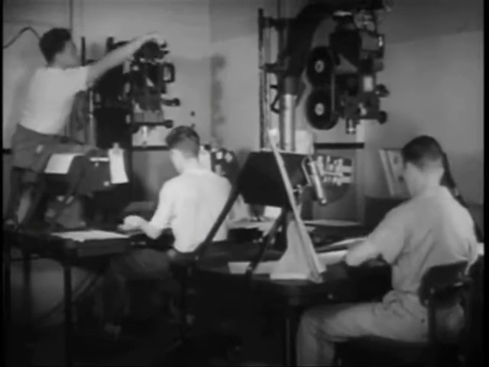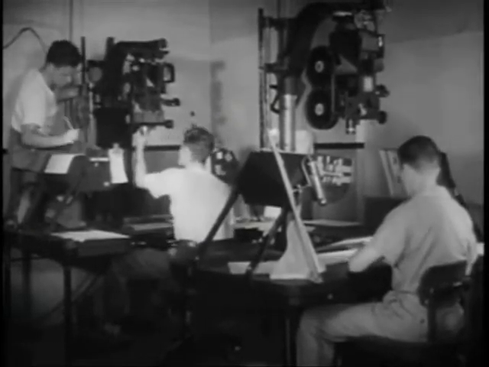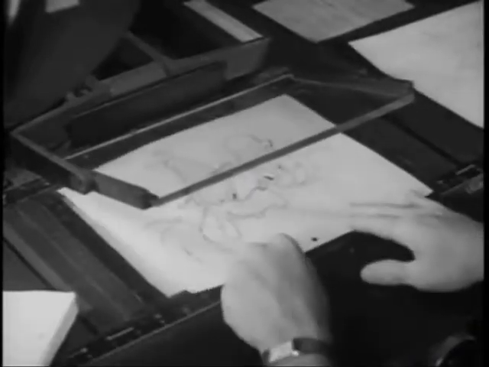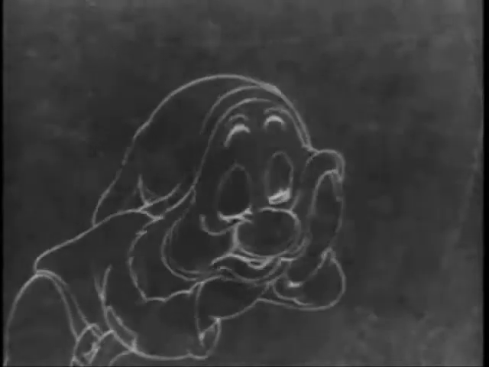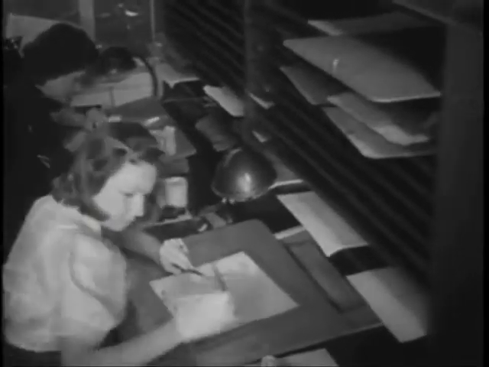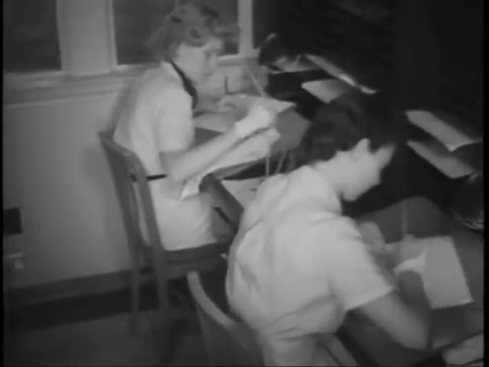Rough drawings were photographed in sequence one by one. The film was developed and checked in a projection machine called Movieola. The pencil drawing went to the inking department where colors were filled with sheets of transparent celluloid.